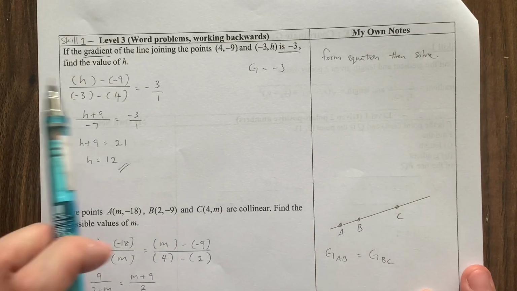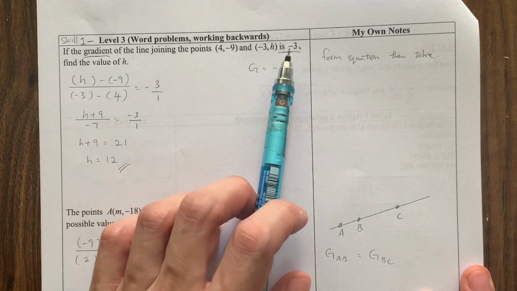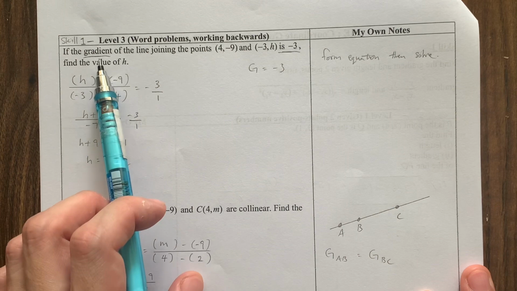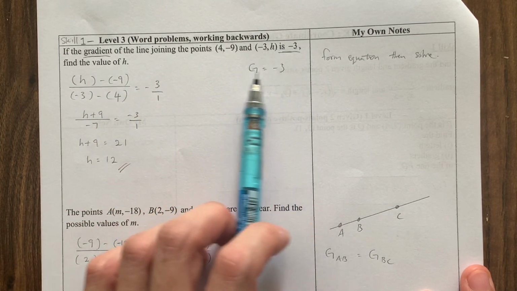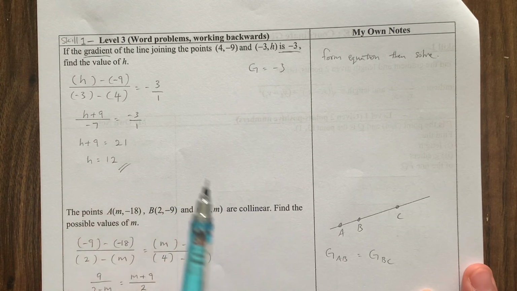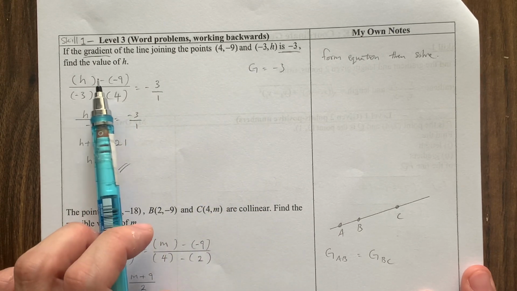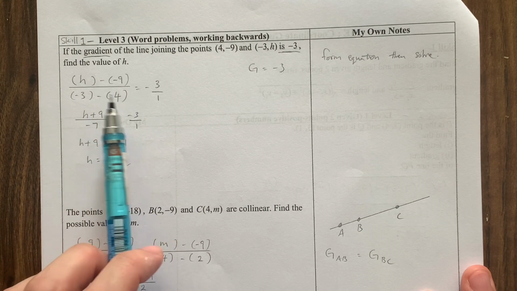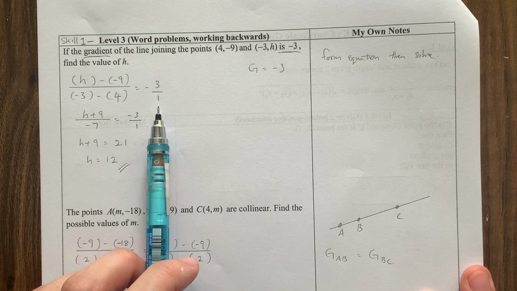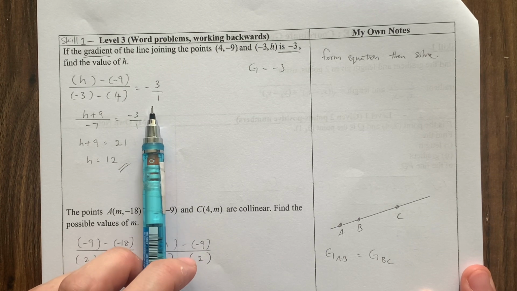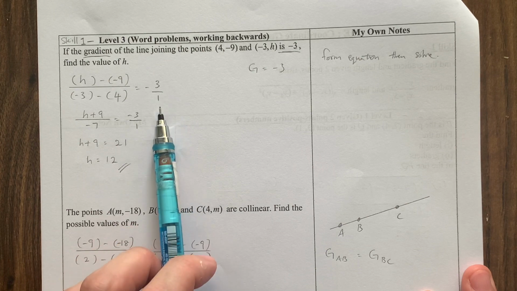Okay, so in this case, you can see that the gradient of a line joining these 2 points is minus 3. So in English, this is just gradient is minus 3. So here, I need to form the equation. What is the gradient formula? It's just over here. So bracket minus bracket over bracket minus bracket, and equal to minus 3. If you're watching this video, your math is probably not very good. So I like to write negative 3 over 1.